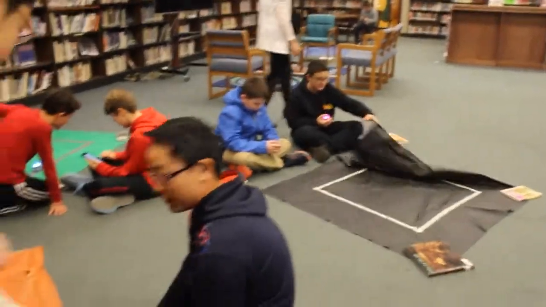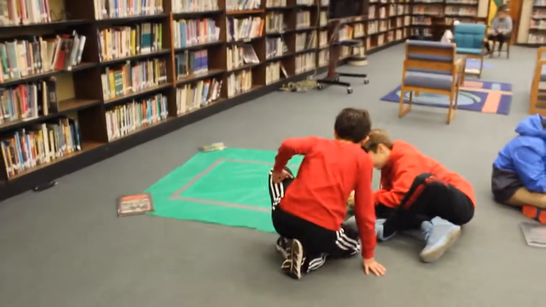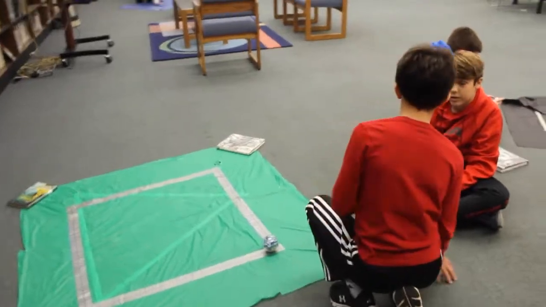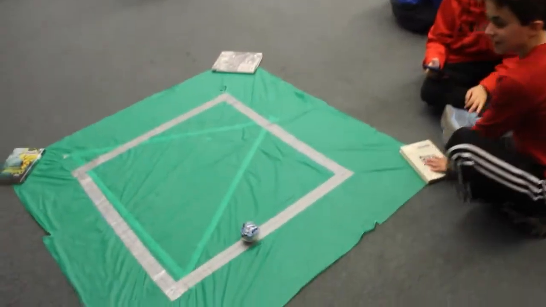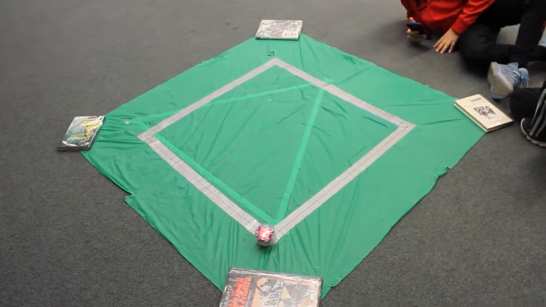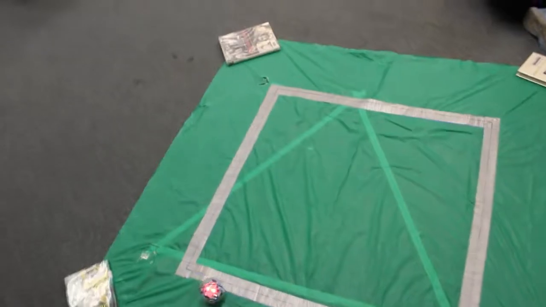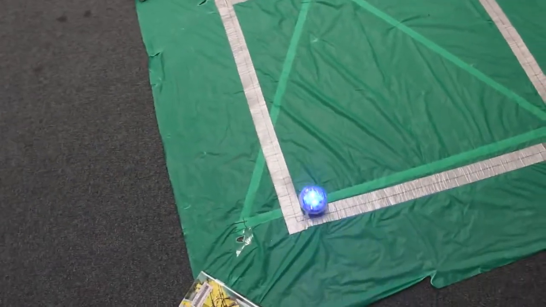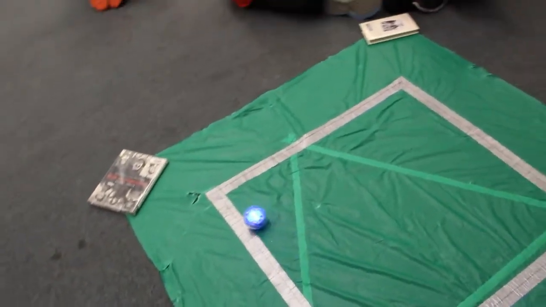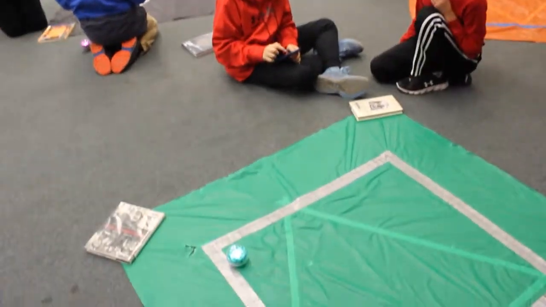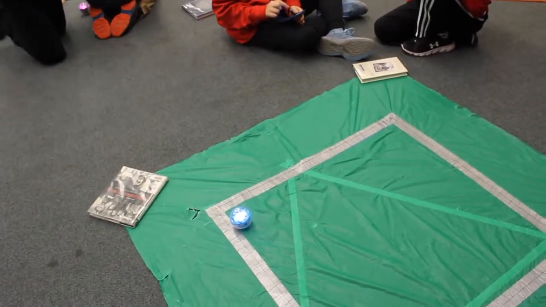What's wrong? Nothing. We just aim it. It's aim. And then it goes back. We positioned it wrong. Yeah. The first time. Now I don't know. Straight back.